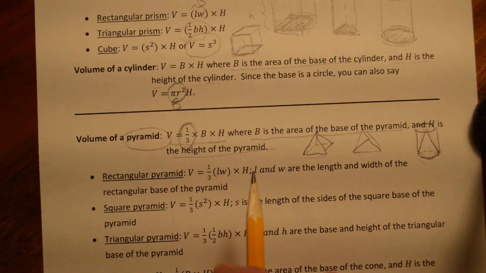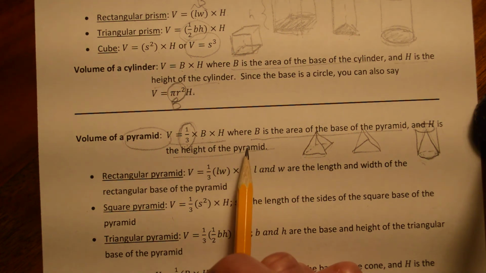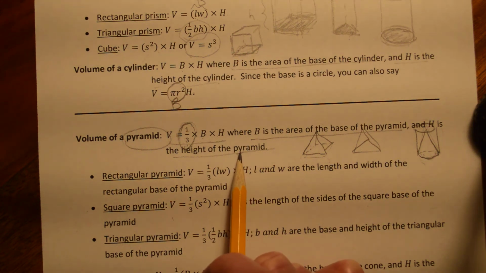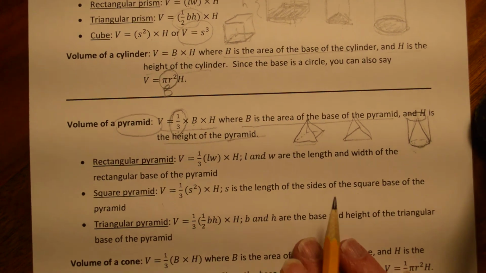I'm so sorry if I accidentally say pyramid when I mean prism, or prism when I mean pyramid, because they both start with a P. So again, hopefully if I make that mistake, you'll be able to figure out what I mean.